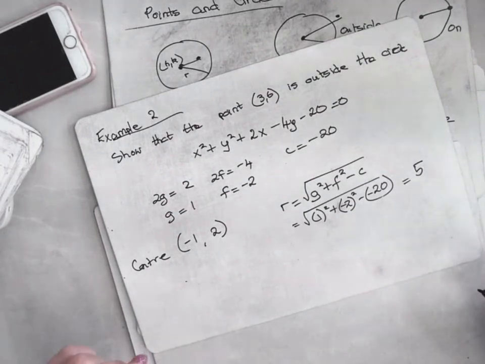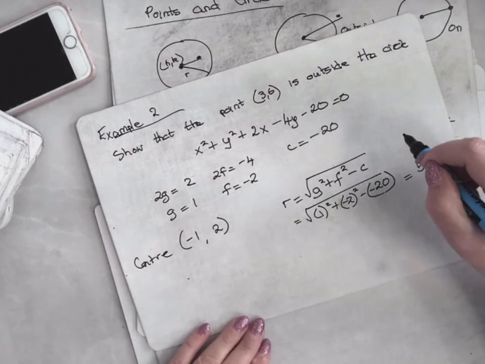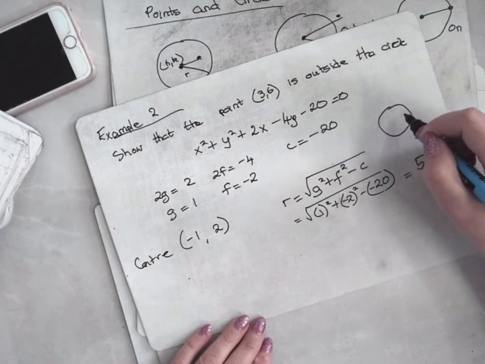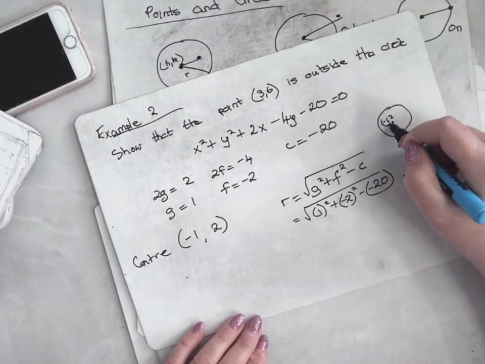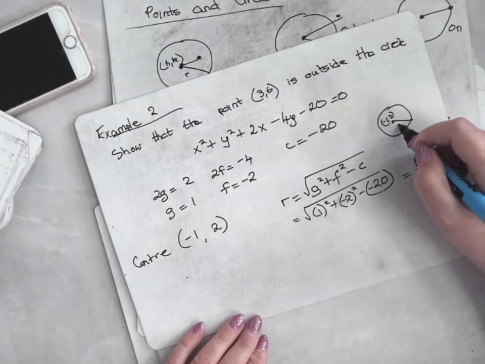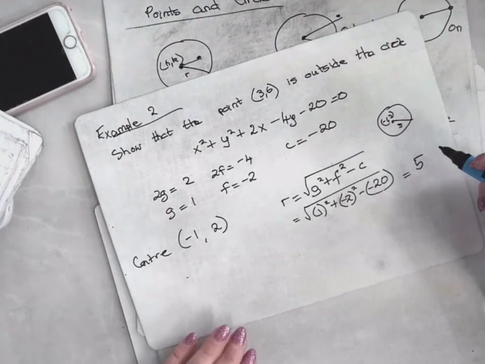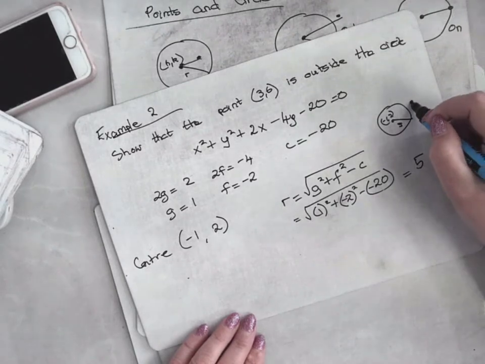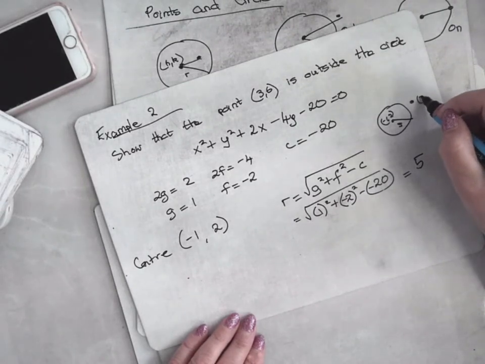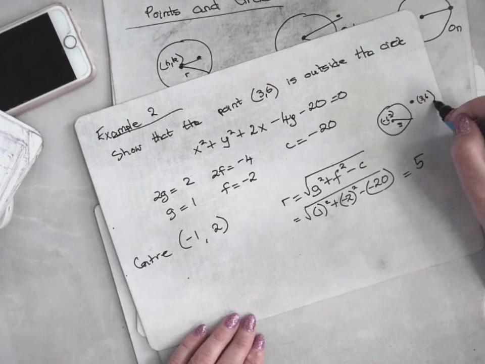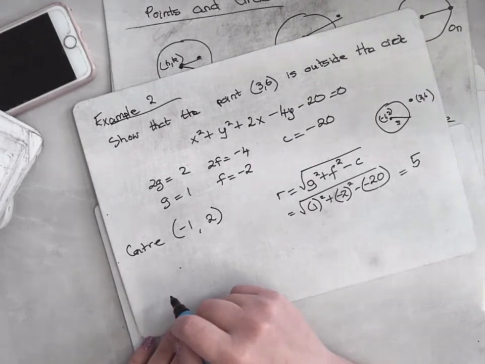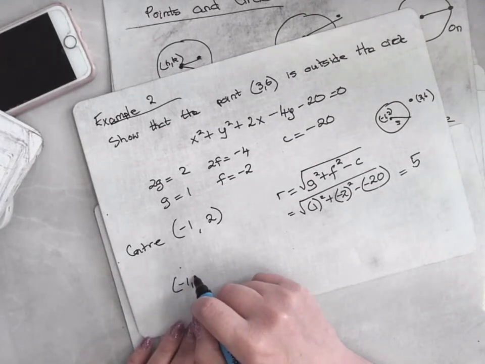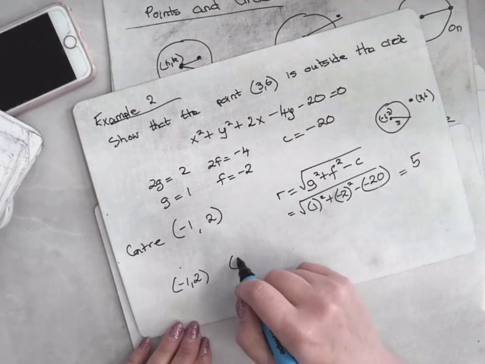Is that okay? So I'm comparing the distance. The center is here, which is minus 1, 2. The radius is 5, okay, and I have a point 3, 6 and I'm trying to show it's outside the circle. So what will I do now? How will I show it's outside the circle? I get the distance from the center, which is minus 1, 2, to the point 3, 6.